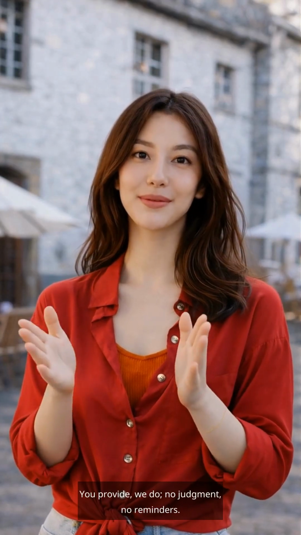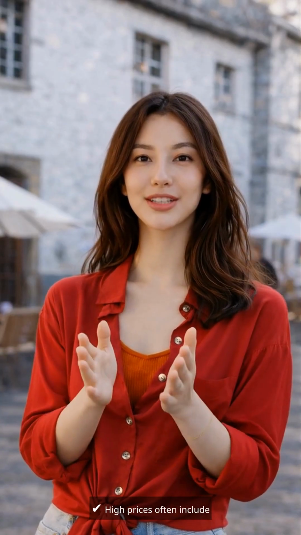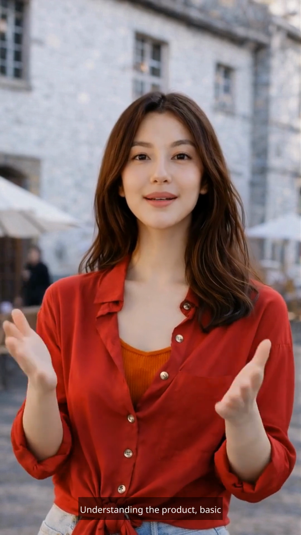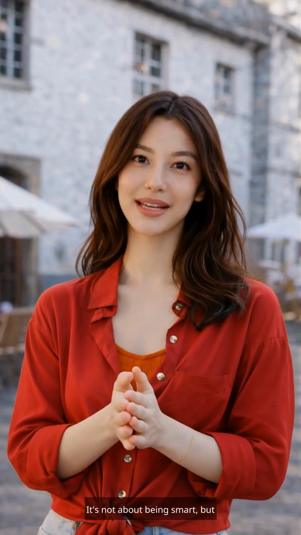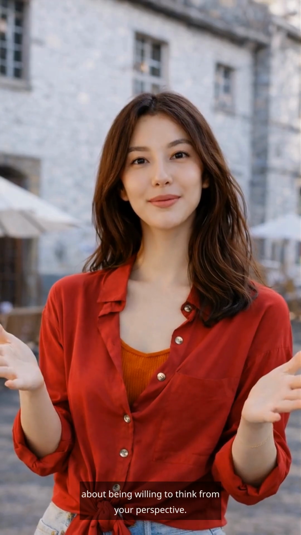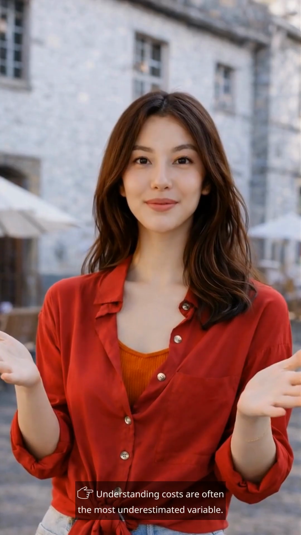Variable 5. Depth of understanding of your product. The norm of low-price collaboration: you provide, we do. No judgment, no reminders. High prices often include understanding the product, basic judgment of the user, and feedback on the suitability of the selling points. It's not about being smart, but about being willing to think from your perspective. Understanding costs are often the most underestimated variable.